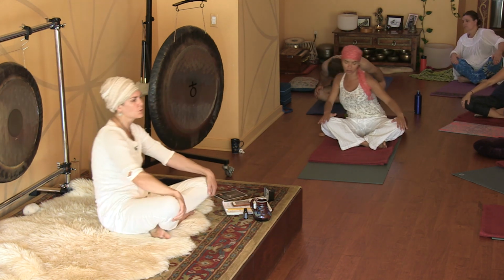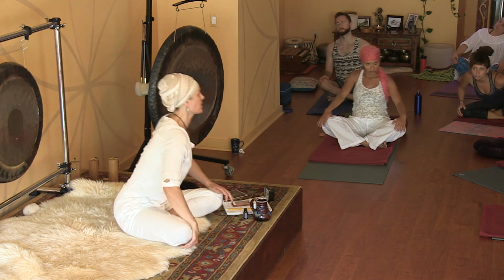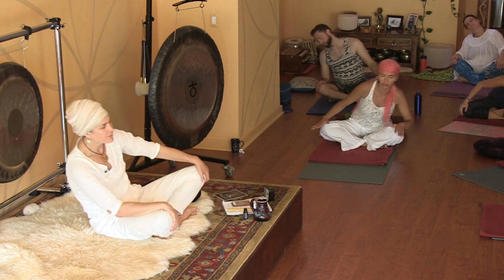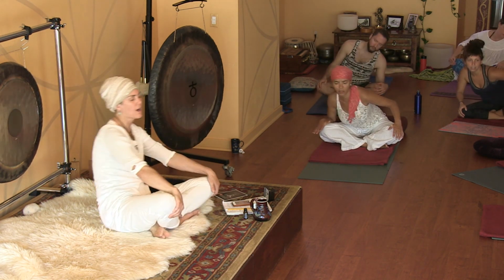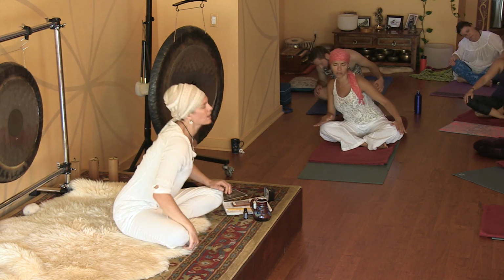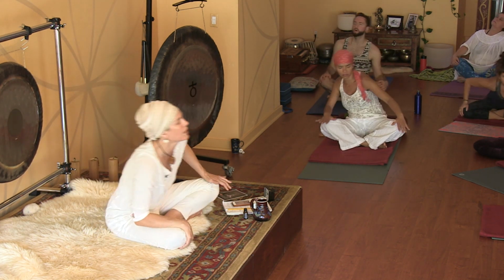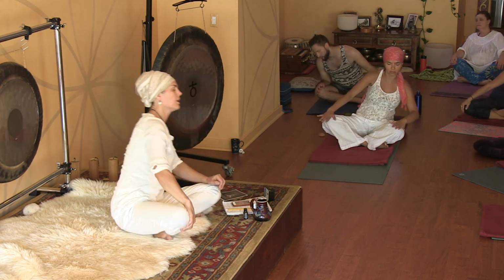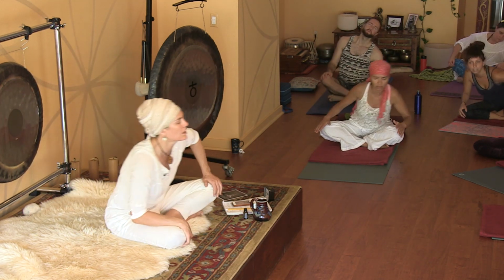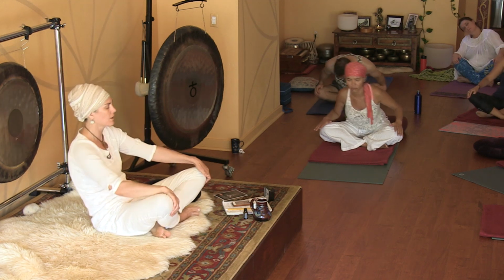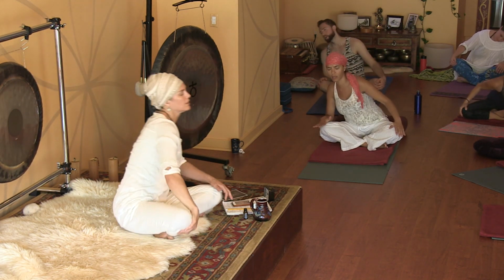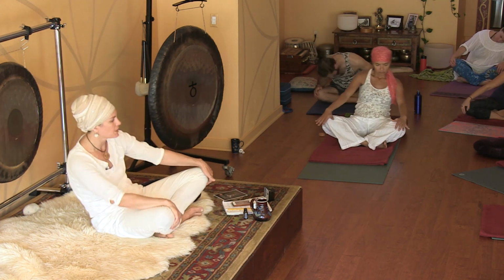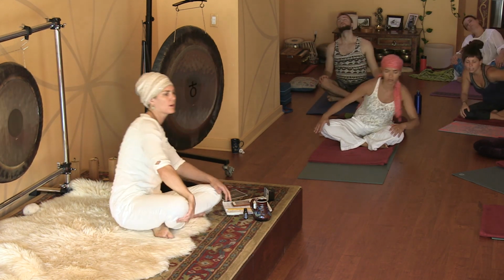And then take that sound to Ra, the sound of the sun, the divine masculine. Ra. Vibration of the sun, letting the mouth release, the jaw relax.